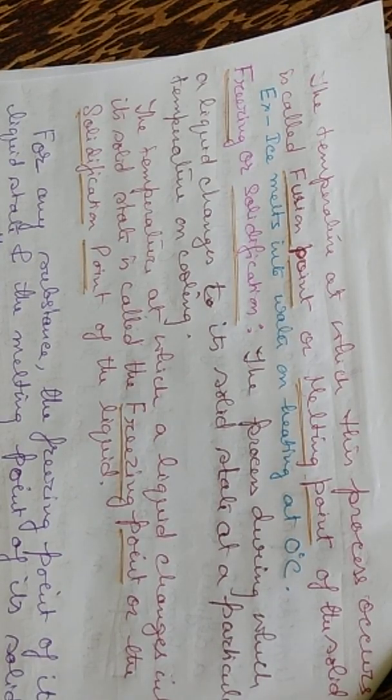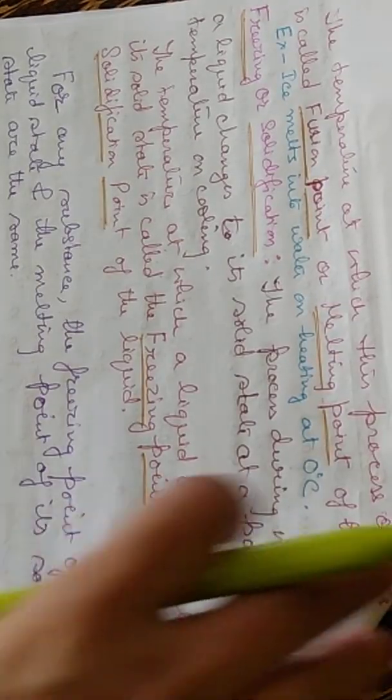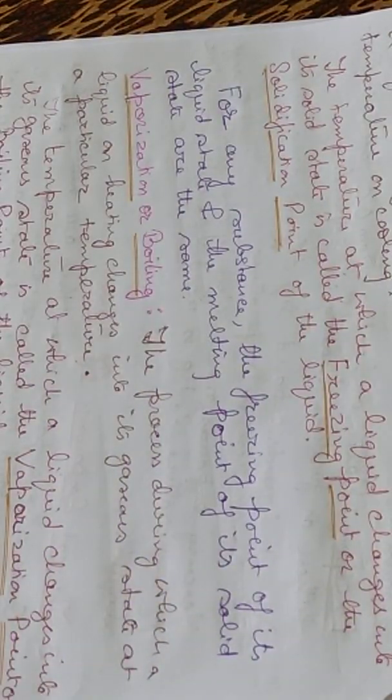Now we come to freezing or solidification. This is a process during which a liquid changes into its solid state at a particular temperature on cooling. It is just the reverse process of fusion or melting. The temperature at which the liquid changes into its solid is known as the freezing point or solidification point of the liquid. For any substance, the freezing point of its liquid and the melting point of its solid are the same. That is, water becomes ice at 0 degrees centigrade, and ice also melts into water at 0 degrees centigrade. This point is the same.